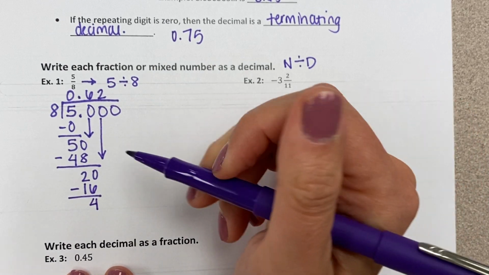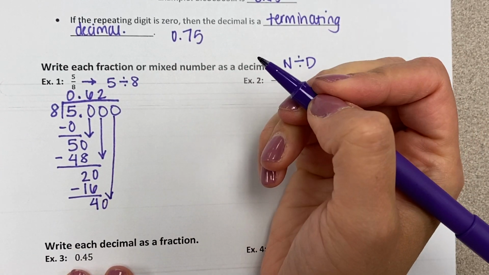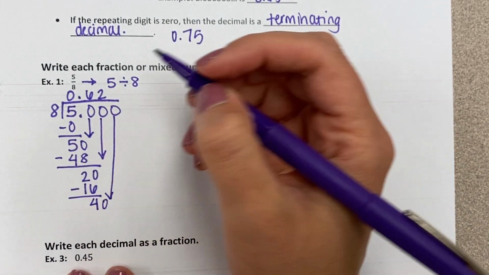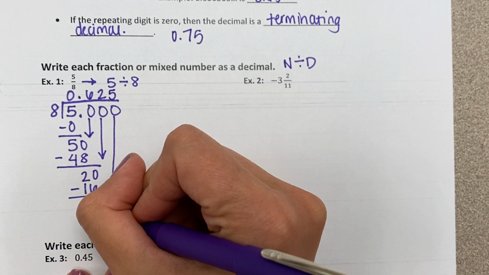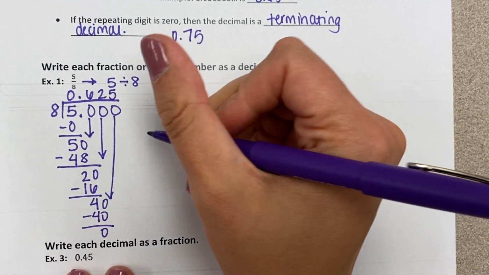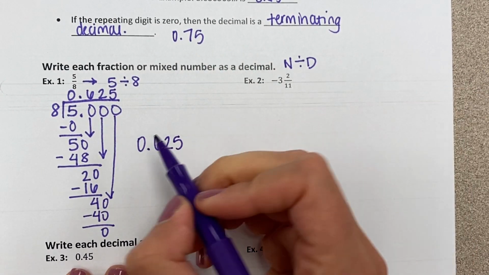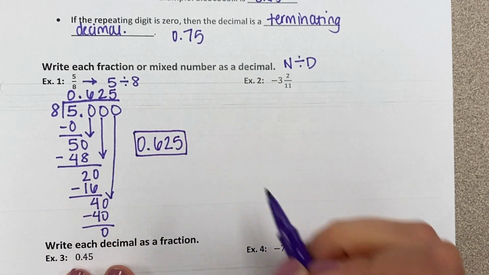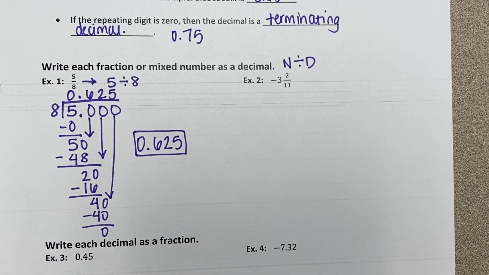Not done yet, we can't have a remainder. I'm going to bring down this last 0. It turns into 40. 8 goes into 40 5 times. 8 times 5 is 40. Subtract them, we get 0. So my final answer is 625 thousandths for that one. Okay, moving on to the next one.